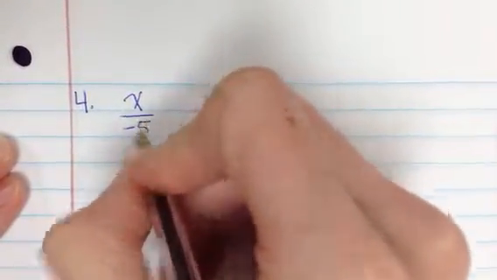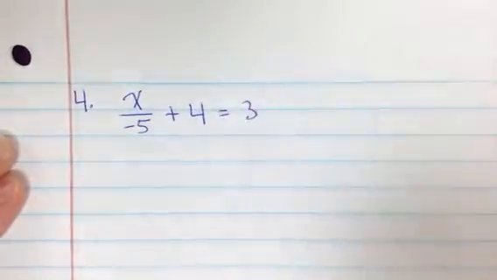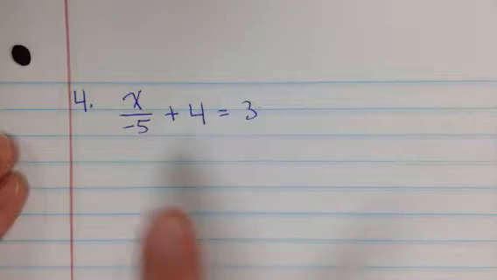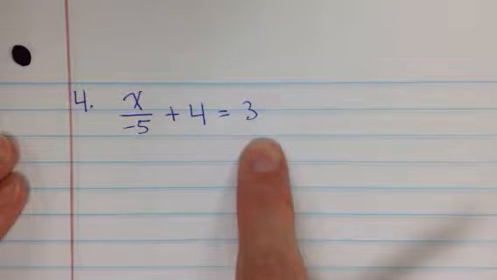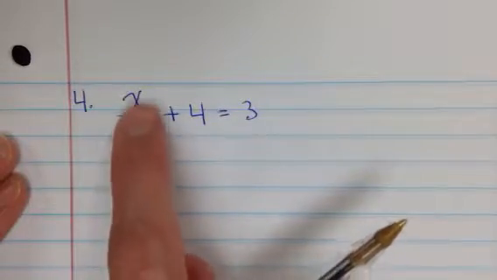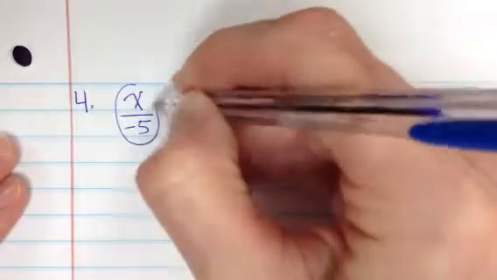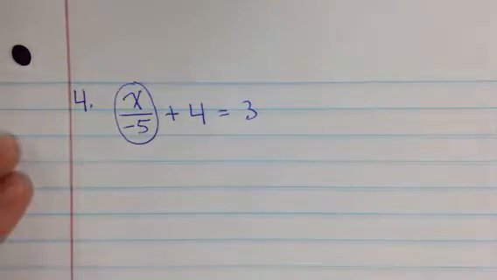All right, number 4 is going to look like x divided by -5 plus 4 equals 3. All right, so I'm looking through my problem and I'm trying to find my variable. There's my x. Right now it's connected by a division of -5. So I'm going to save that step for last. Okay, but I'm going to isolate that variable.